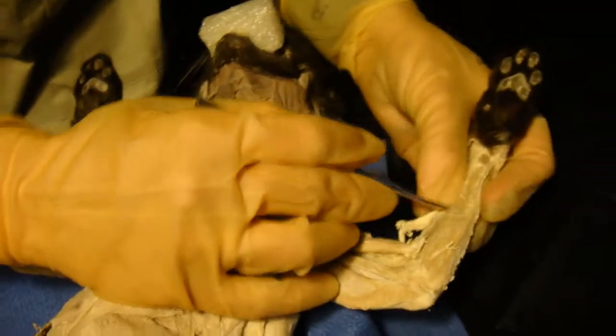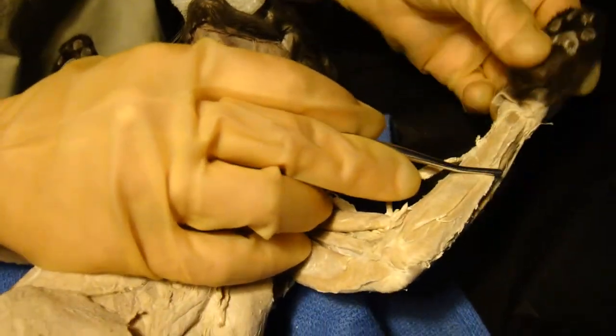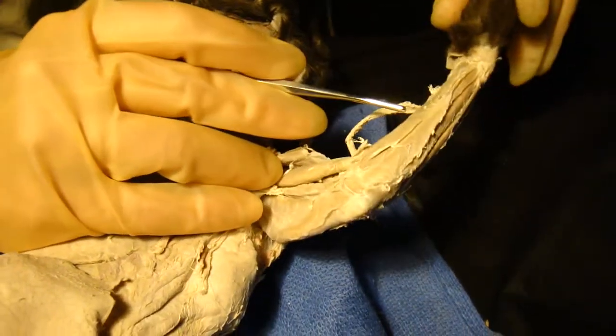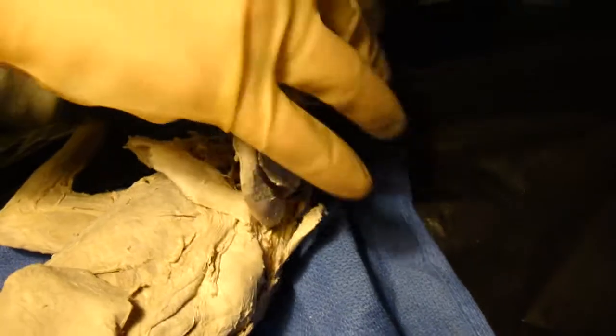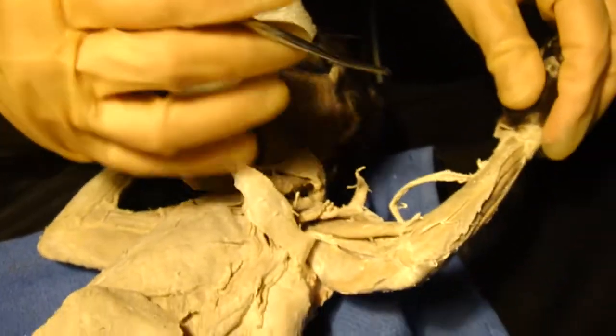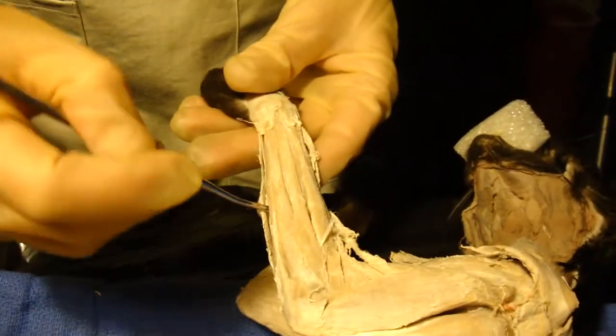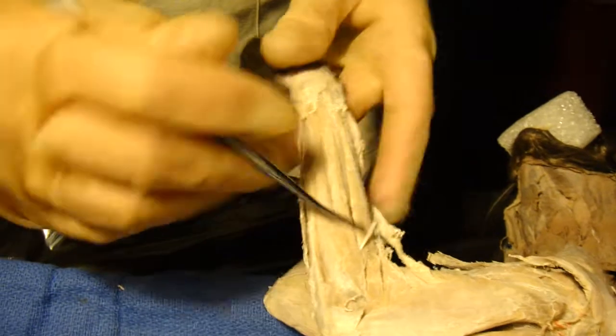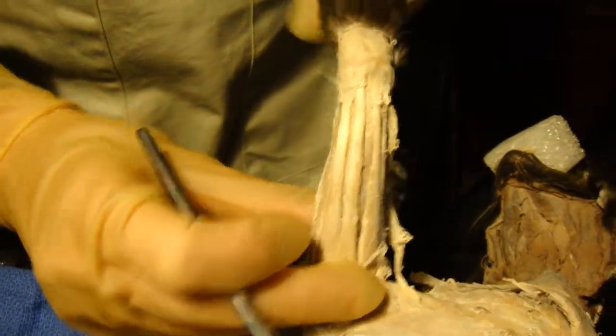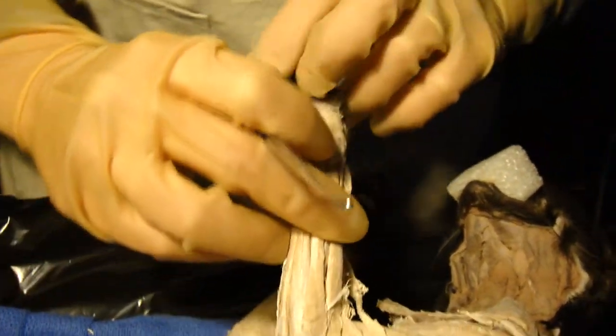The flexors are here on this side of the paw, and they flex the wrist and digits, and they pronate the radius. It's like when the cat rubs the face. The extensors are here on this side. These are all the extensors, and they extend the paw, the wrist, and the digits.